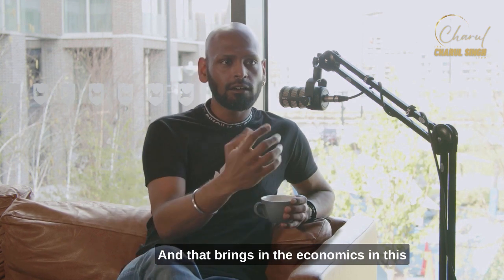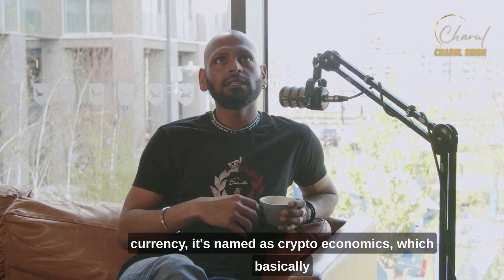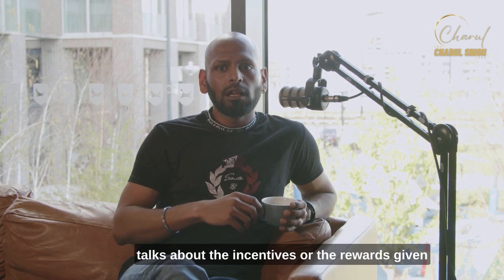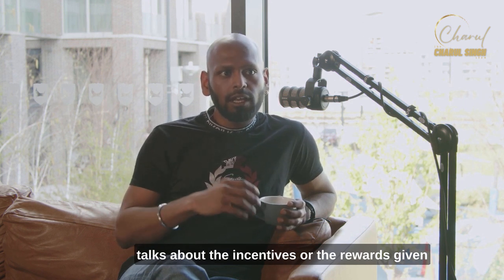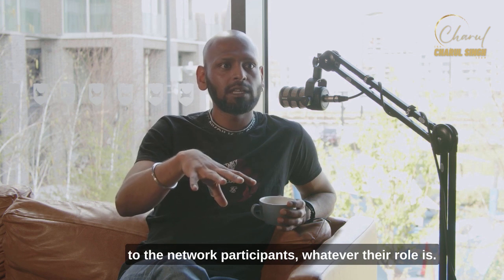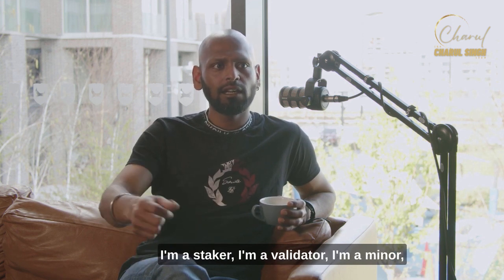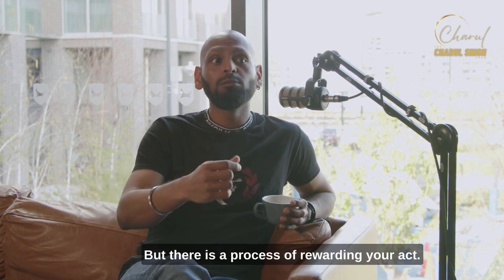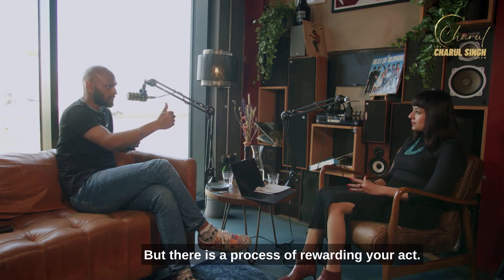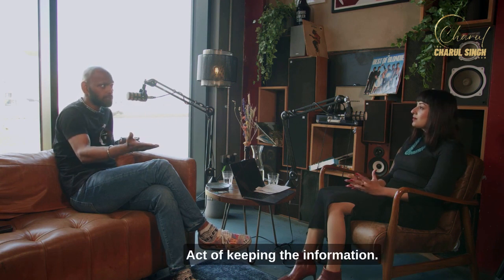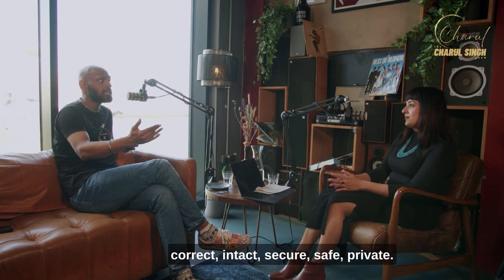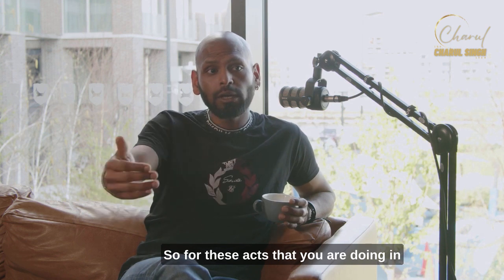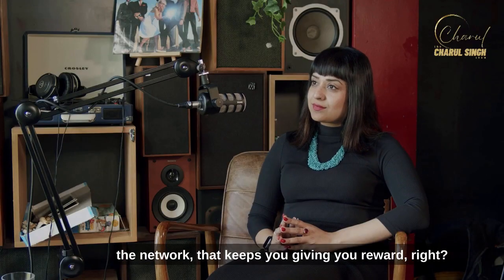And that brings in the economics and this currency. So it's named crypto economics, which basically talks about the incentives or the rewards given to the network participants, whatever their role is. I'm a staker, I'm a validator, I'm a miner, I'm a node operator, irrespective of the roles, there is a process of rewarding your act. Act of doing what? Act of keeping the information right, correct, intact, secure, safe, private. For these acts that you are doing in the network, you get a reward.